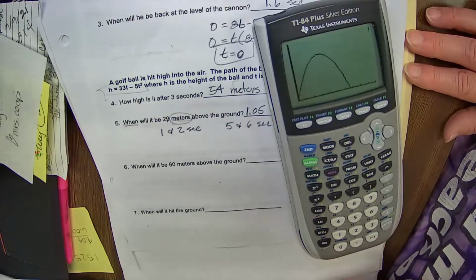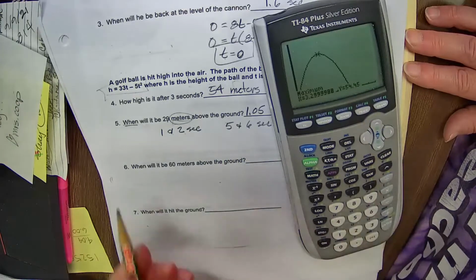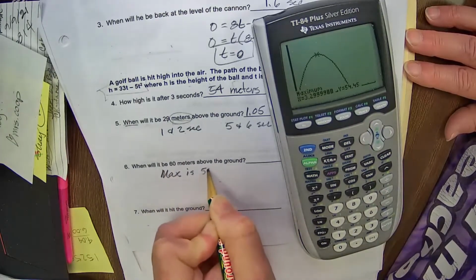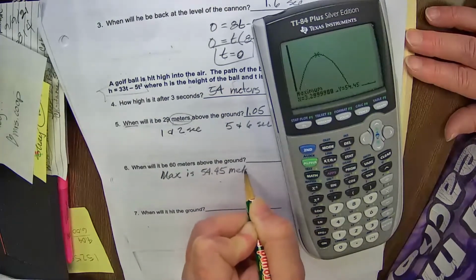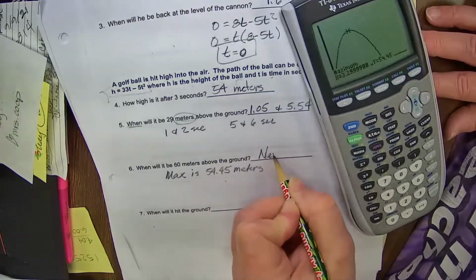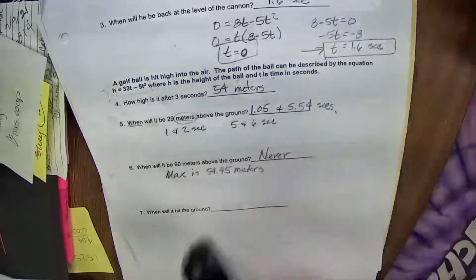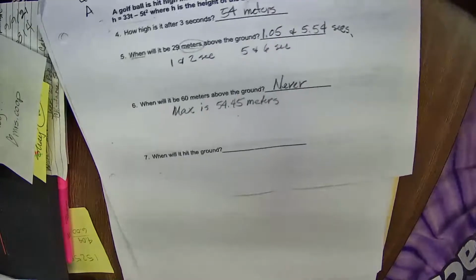When it says guess, you just hit enter. And its highest point is 54.45 meters. So it will never hit 60 meters above the ground. Okay, when will it hit the ground?